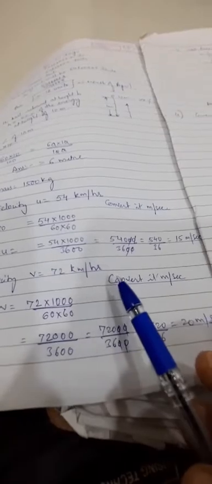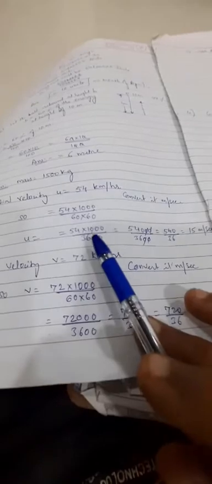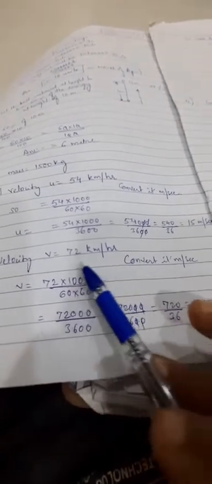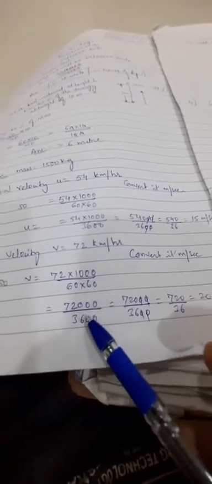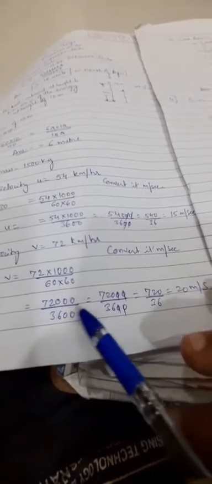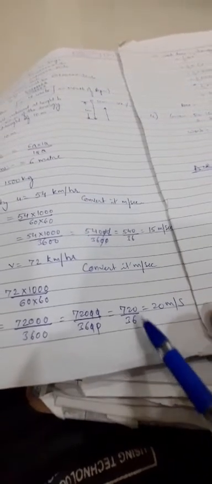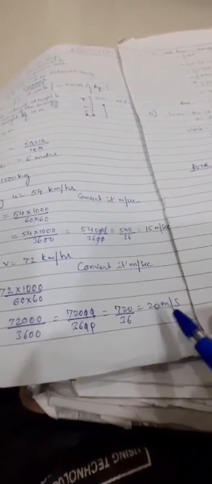Okay, so again we have to convert this to meter per second. So again we will utilize the same method here: 72 into 1000 upon 60 into 60, that is 72,000 upon 3600, is equal to, just we will simplify this again, cut two zeros. Now 72 upon 36 is remaining. If you just simplify this, we are getting 20 meter per second. Now we got these two values, u value and v value.